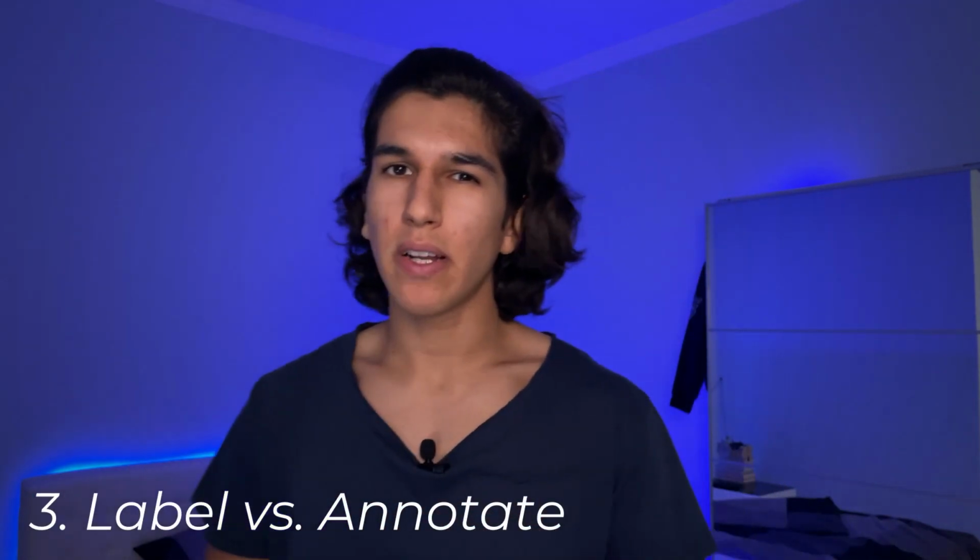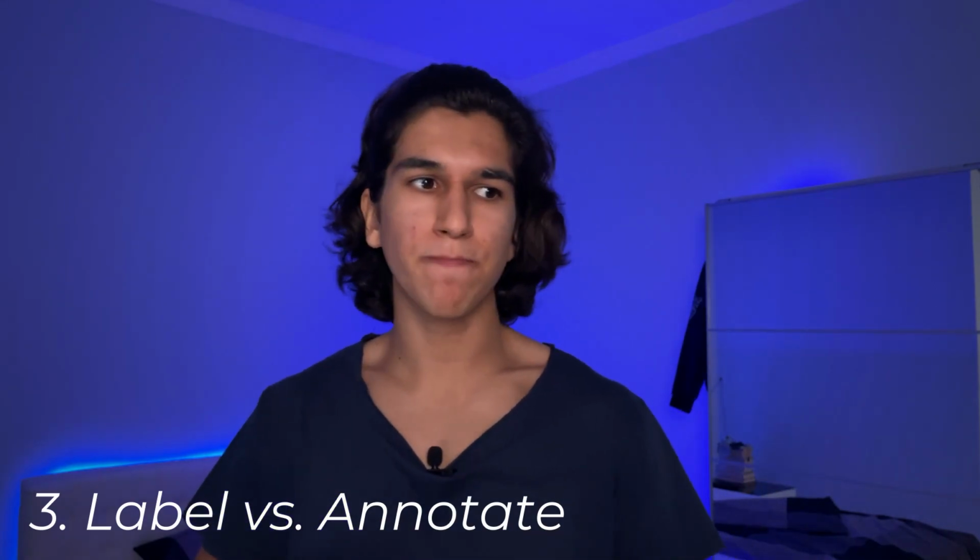So make sure you get these easy marks. Number 3, we're gonna be pairing label and annotate together. A lot of students get these two mixed up. I don't blame you if you do because it's a little bit tricky.